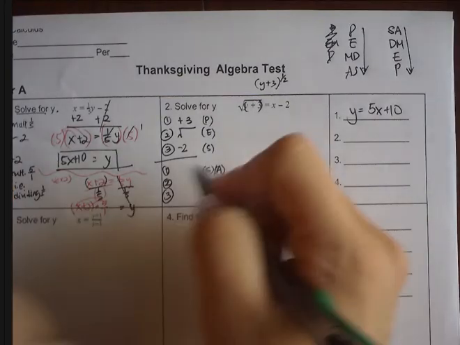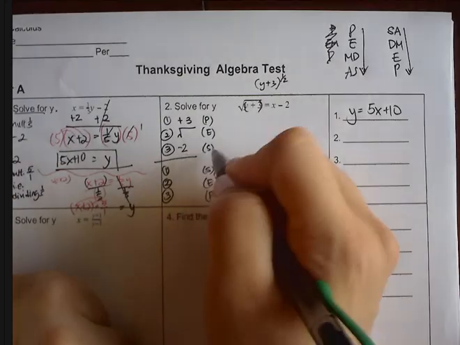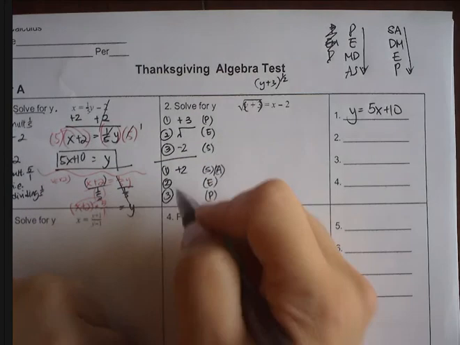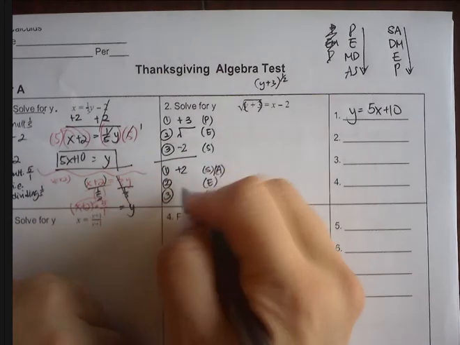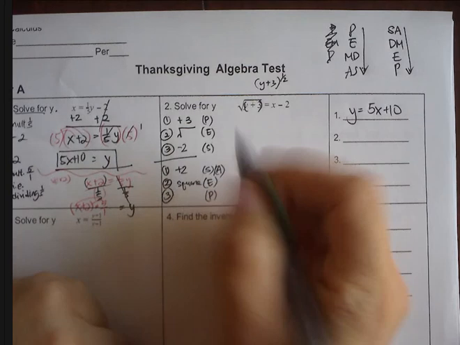So what's the inverse of subtracting by 2? We're going to add by 2. What's the inverse of square rooting? It's squaring both sides. What's the inverse of adding 3? Subtracting 3.